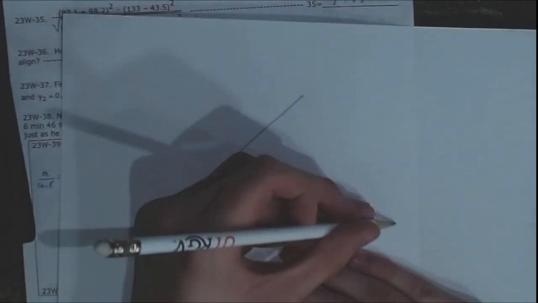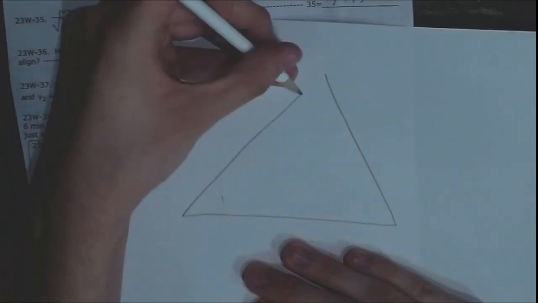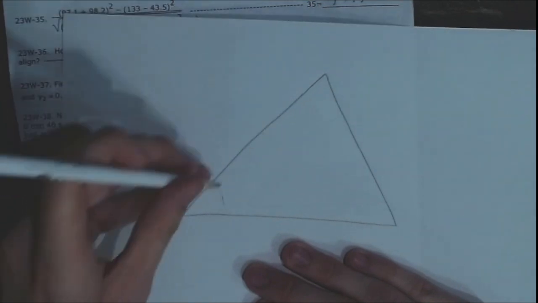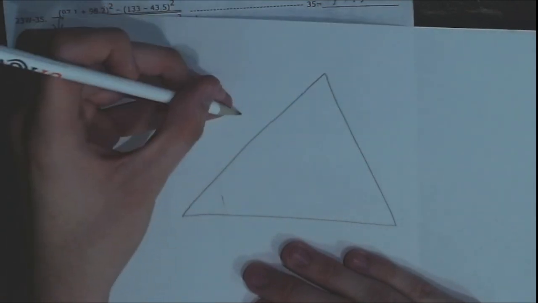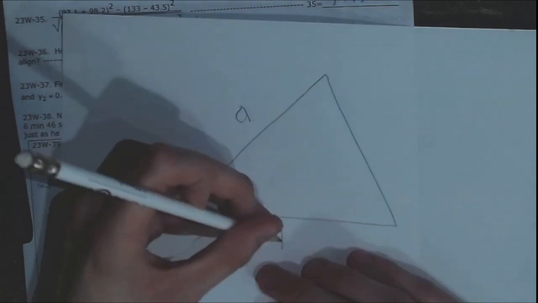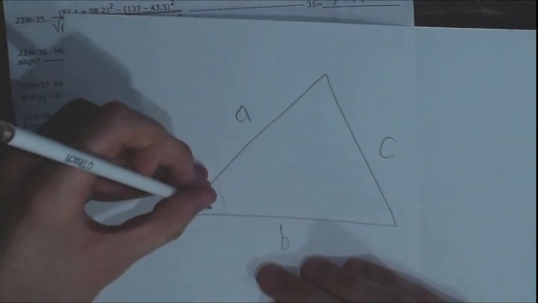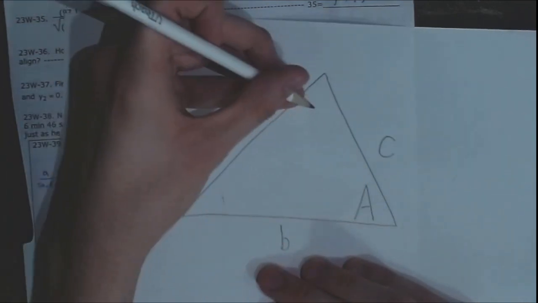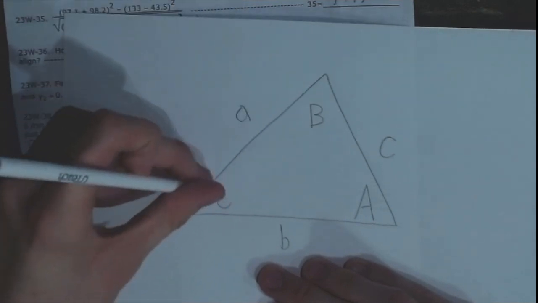I'll just write this triangle right here. Now say I have sides A, B, C, and angles A, B, and C.